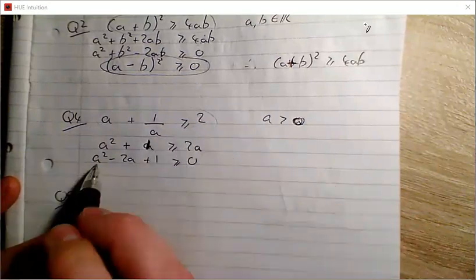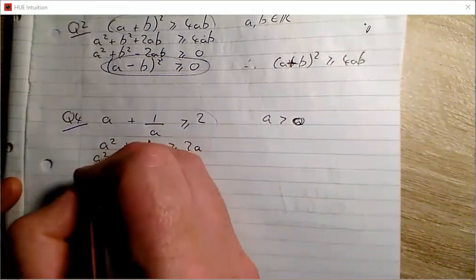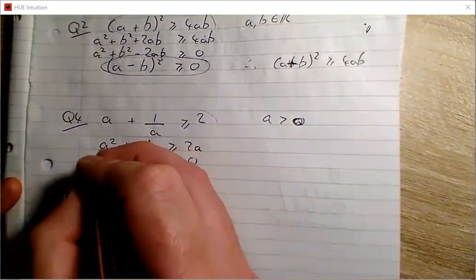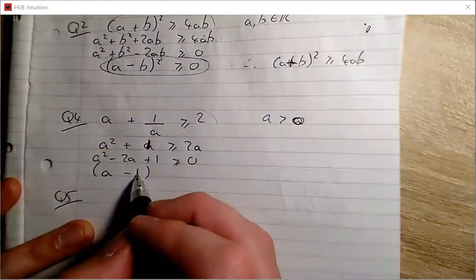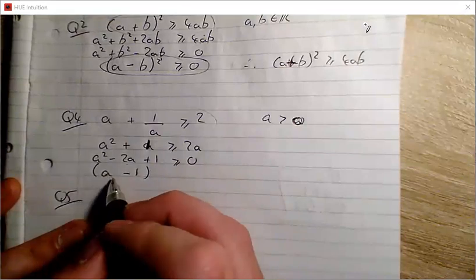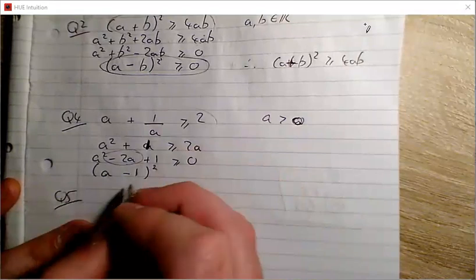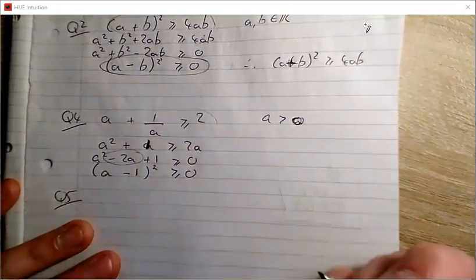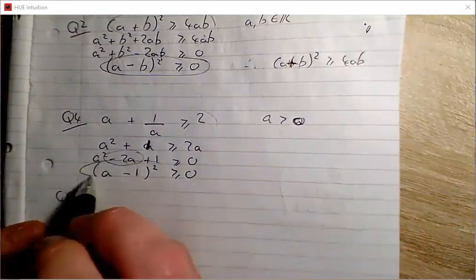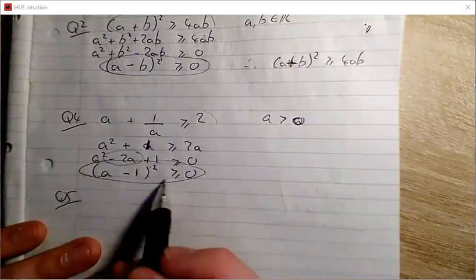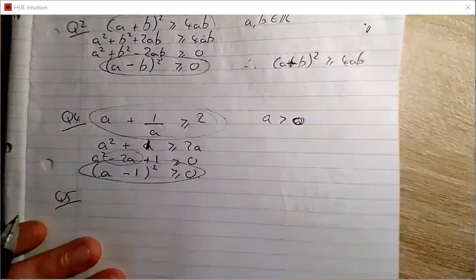Now, this one does lend itself. a minus 1. Square the first, a squared. Square the second, 1. Twice the product, minus 2 by a by minus 1 gives minus 2. So there it is, a minus 1 squared. I can write this in completed square form, and I can say, well, therefore, it's positive. So this is a true statement. I know that because a square number is always greater than or equal to 0. This equivalent statement must therefore also be true.